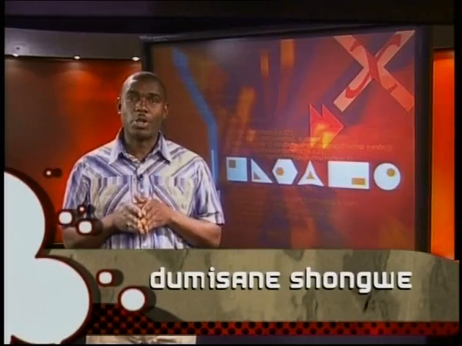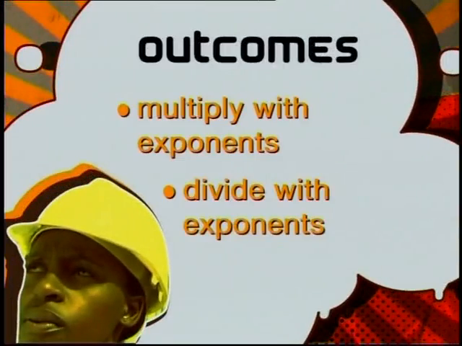Today we are going to look at some easier ways to work with exponents. We can do this by studying the laws of exponents. I want you to understand the laws rather than to learn them off by heart. When you understand something, you will remember it much better rather than when you have to learn it. By the end of this lesson, you should be able to multiply with exponents and divide with exponents.